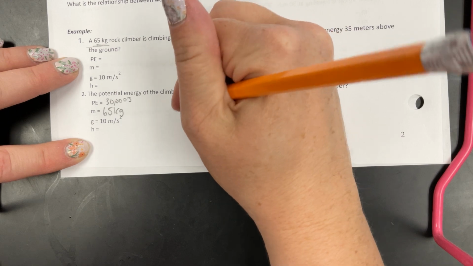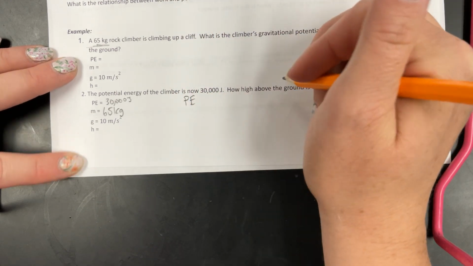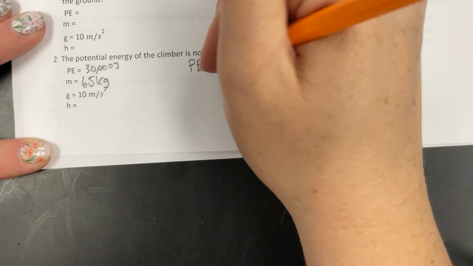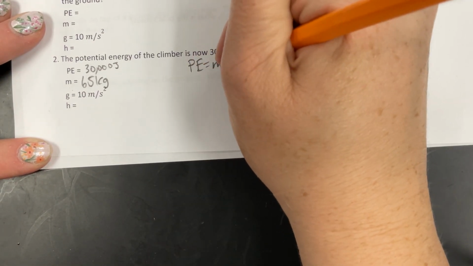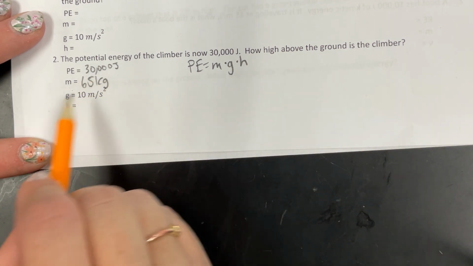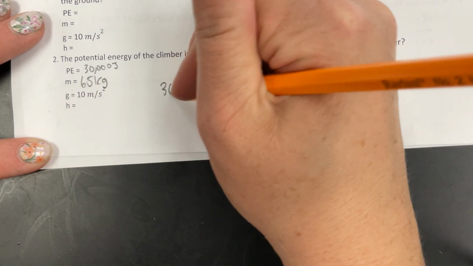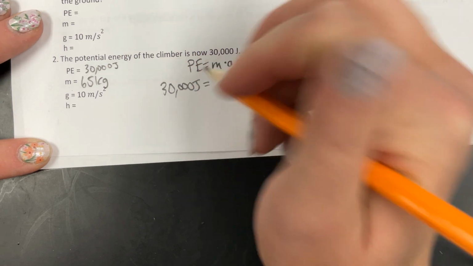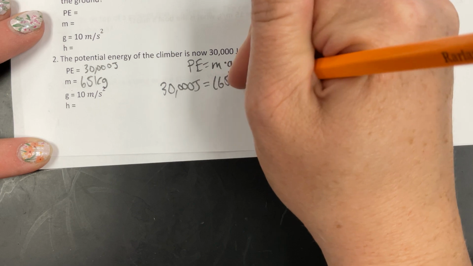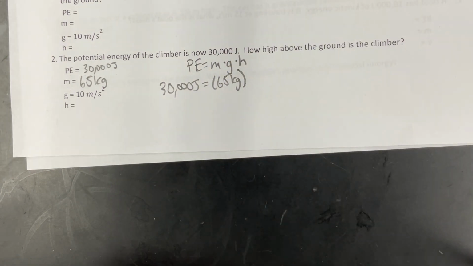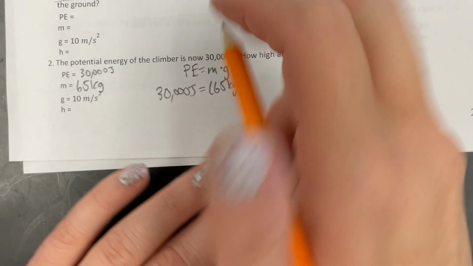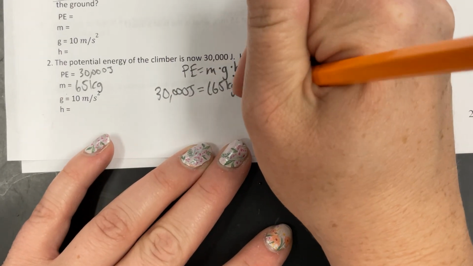So I'm going to use that formula for potential energy. That formula for potential energy is mass times gravity times height. And I just need to plug the right stuff in the right places. So I'm going to put 30,000 joules for my potential energy. And I know my mass is 65 kilograms. And that's right because the standard unit for mass is kilograms, so we're okay. And if you've already got this written down, you guys go ahead and work on your stuff. You don't have to wait on me.